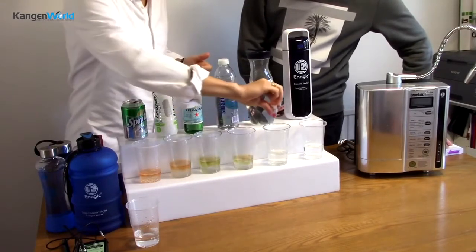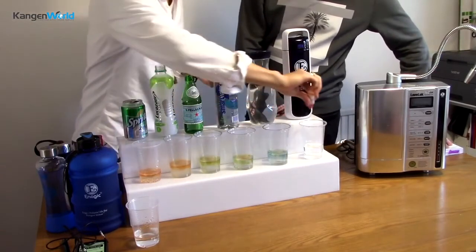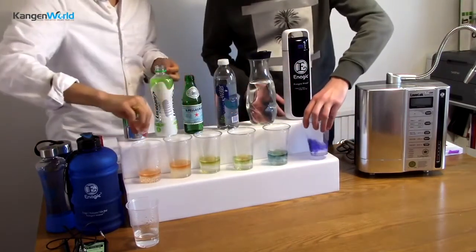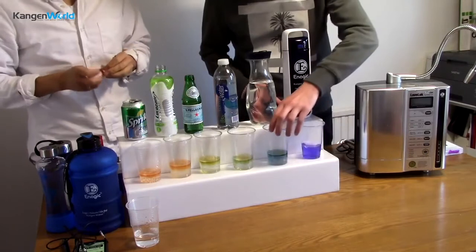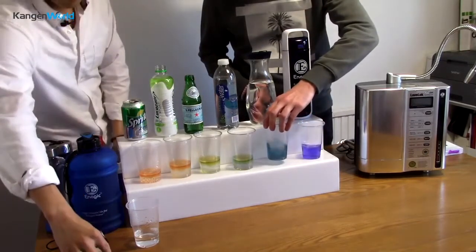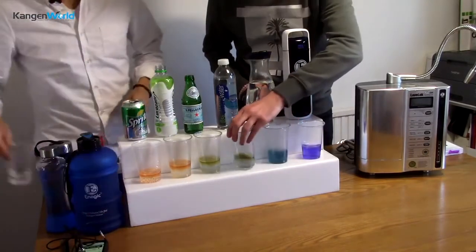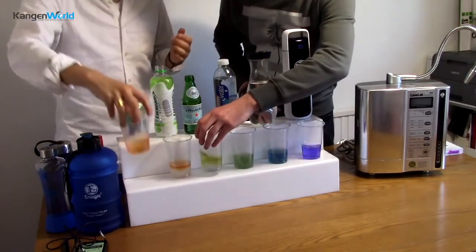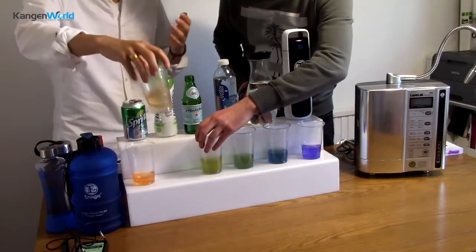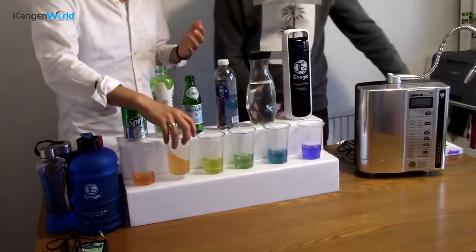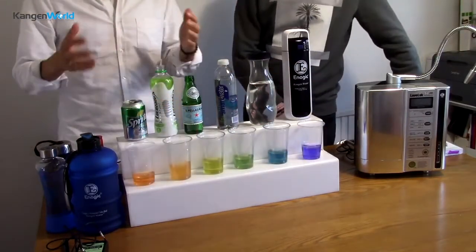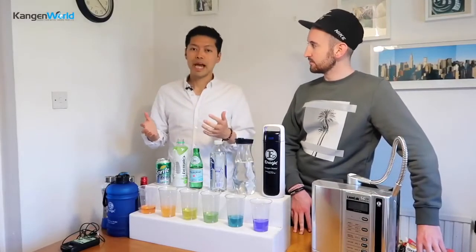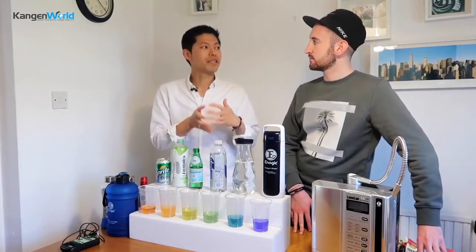Now, prior to seeing this presentation, I thought all water was the same. Wow. Until I saw this, and I thought, hang on a second, why are these cups, these drinks, all different colors? Okay, so we'll put up a chart later to explain what each one of these means. All right, if it's on the acidic side, anywhere from orange to yellow to green, it means it's acidic. And anywhere that's neutral, that's greenish, it means it's neutral.